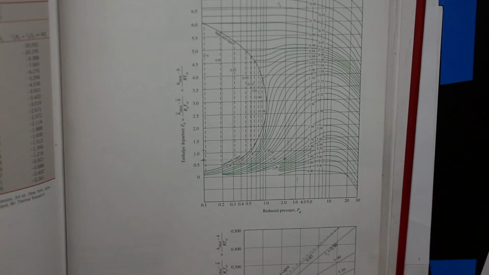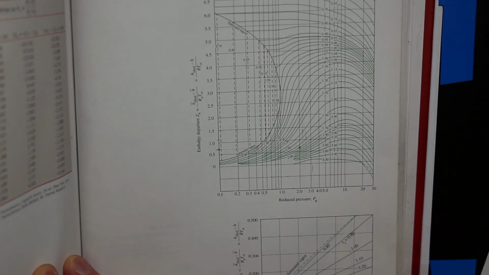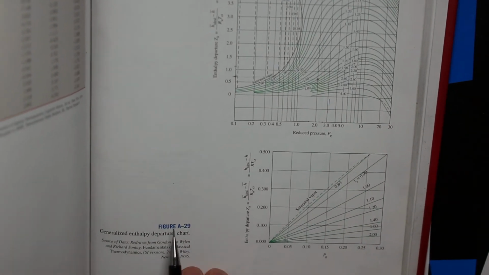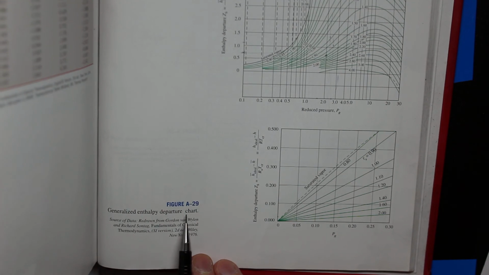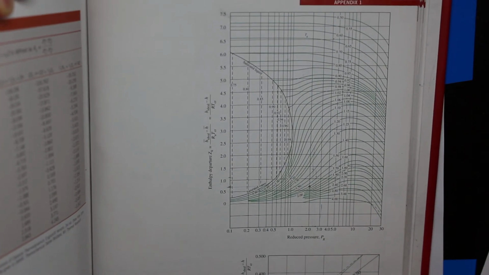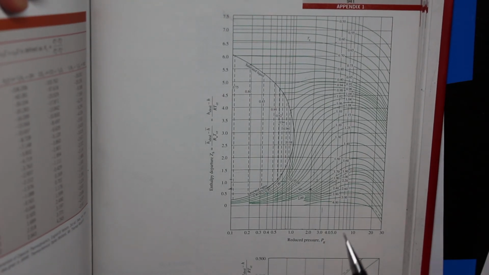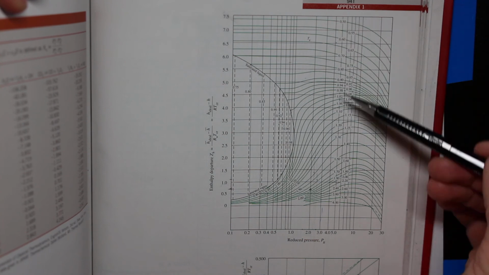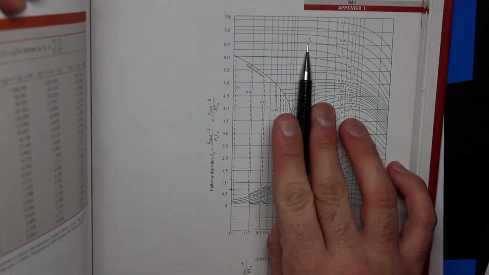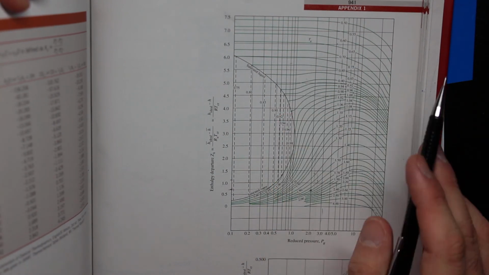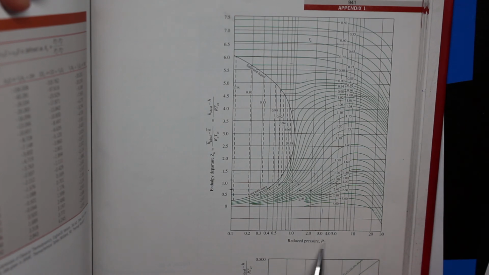All right, so this is what you want to use. Let me show you the title. It says A29. On the horizontal axis I have PR, reduced pressure, and these green curves are my reduced temperature. So as before, you want to start by finding your PR first. Our PR is 2.35. This is PR equal to 1, 2, 3.